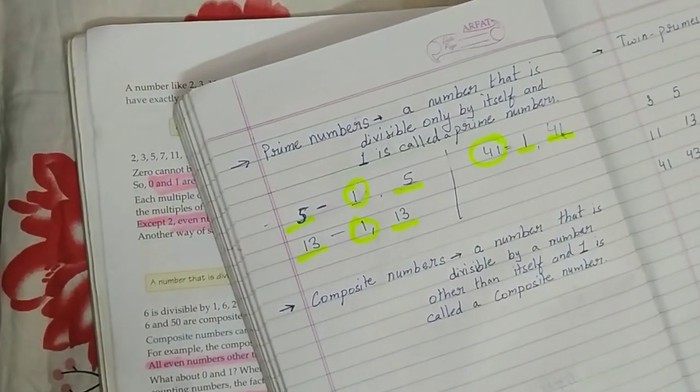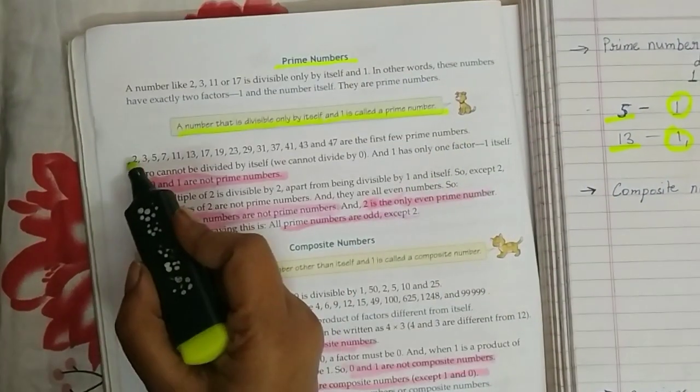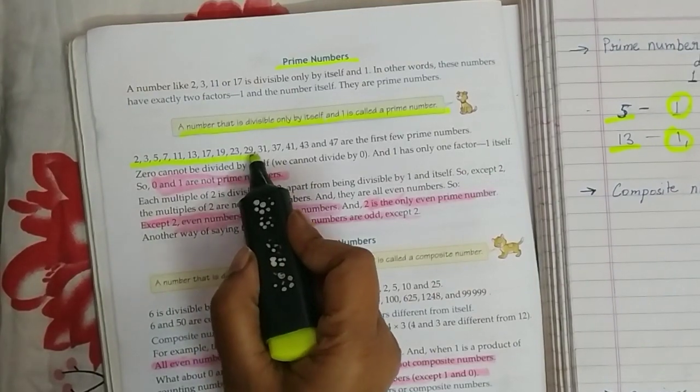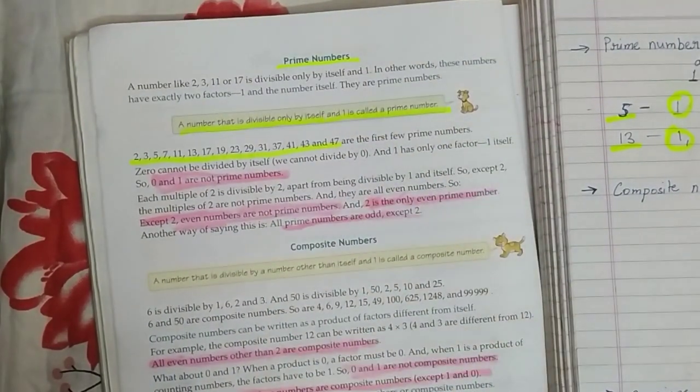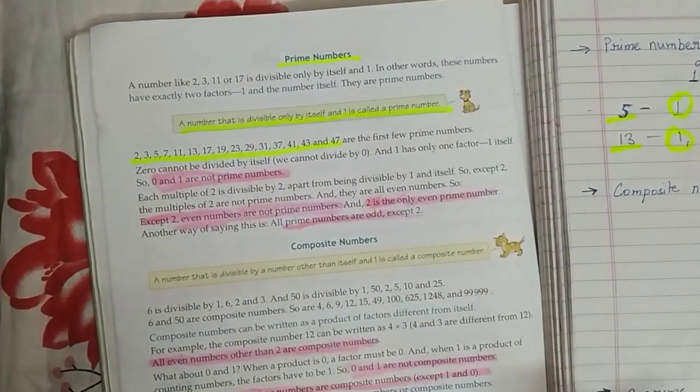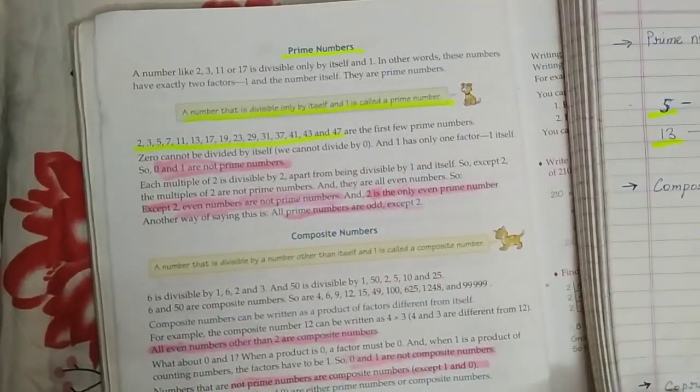Okay. For example, children, you can see here like 2, 3, 5, 7, 11, 13, 17, 19, 23, 29 and so on. These are examples of prime numbers and there are many more. Is it clear? So, prime numbers are clear to you all.